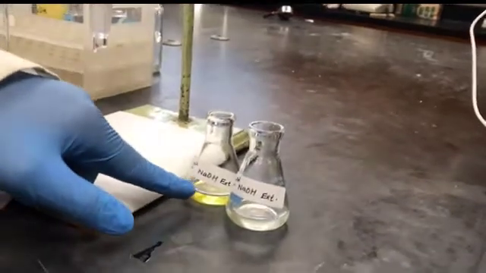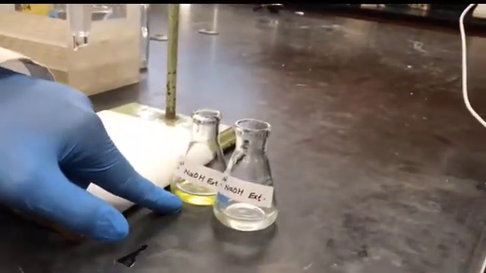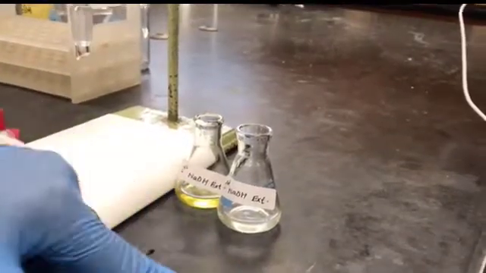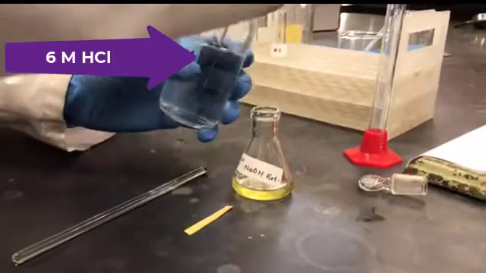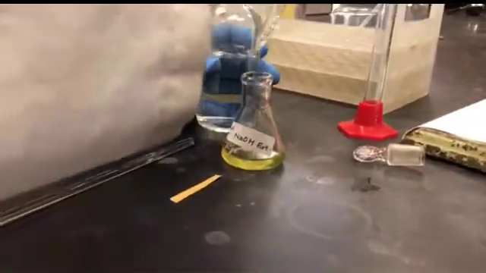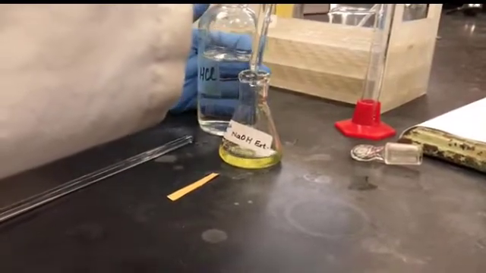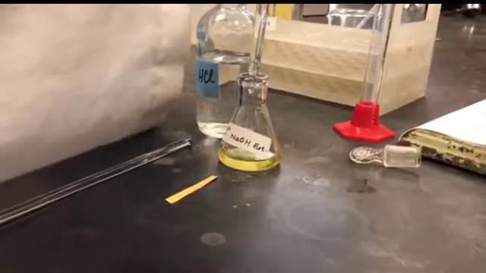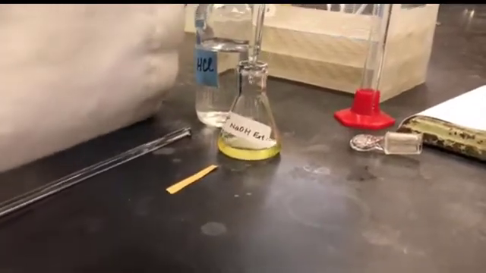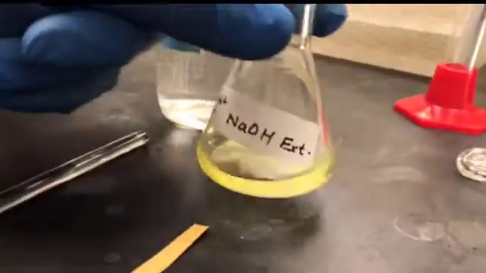Right, so I'm going to add now 6 molar HCl in both of them, drop-wise, and check the pH until it is acidic. Now I'm going to add the 6 molar HCl into the first NaOH extract. You can see the precipitate as it starts forming.